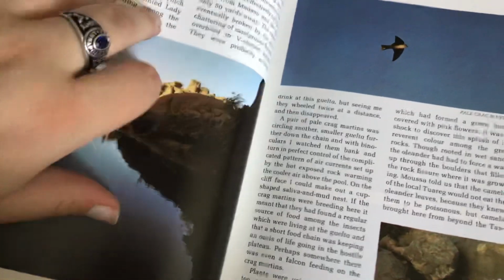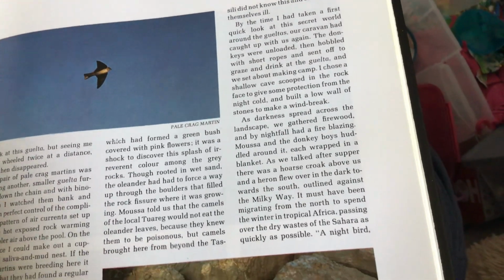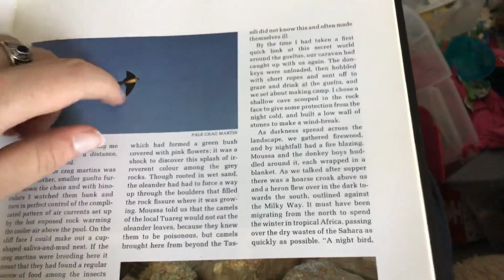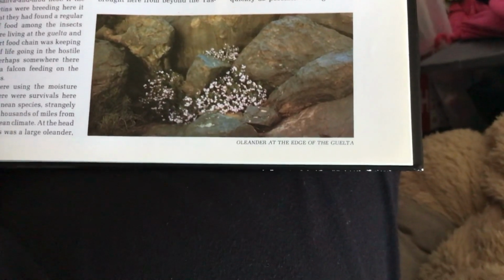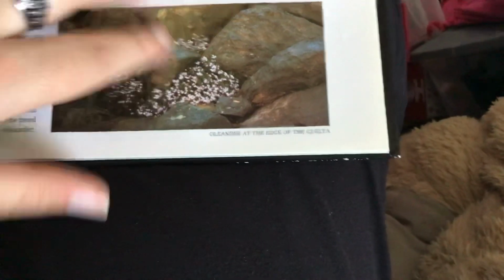Guelta hidden in the rocks. See? Pale crag martin. It's a beautiful bird. Oleander at the edge of the guelta. See?